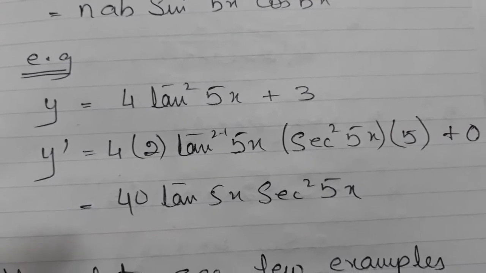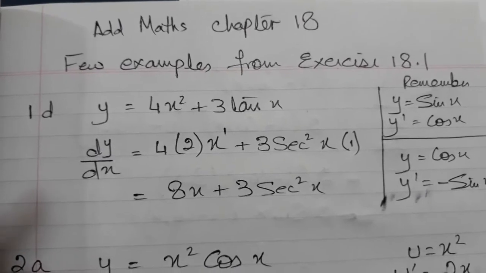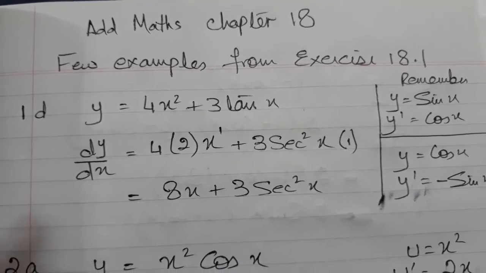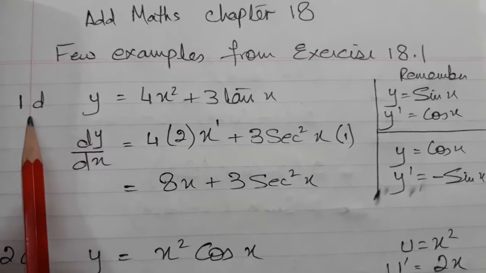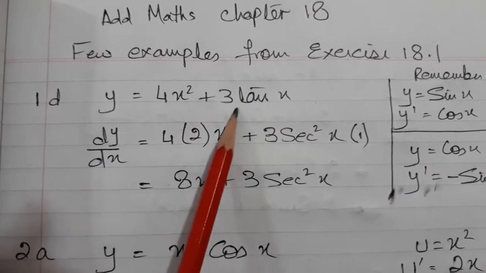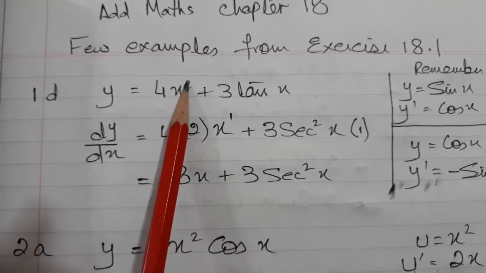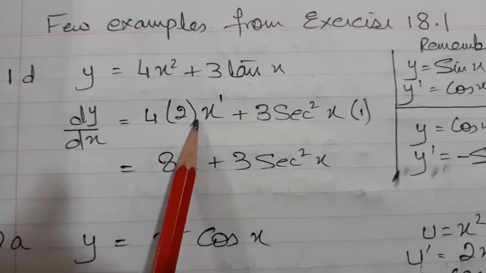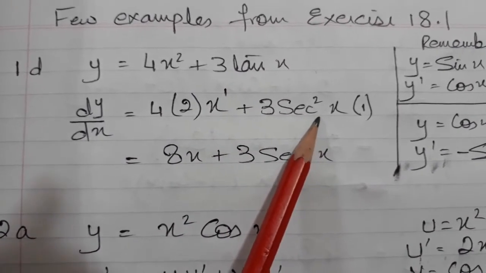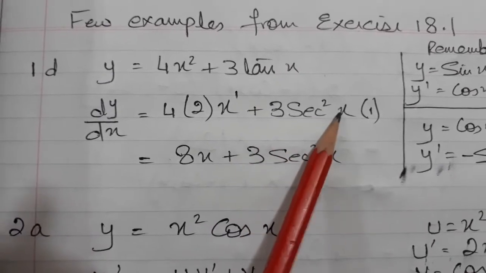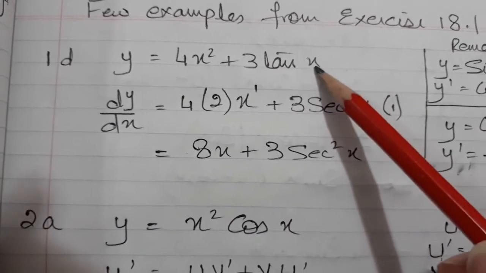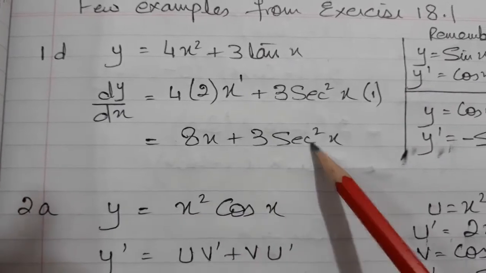Now we will see more examples from the exercise. I have taken quite a number of examples here to make the concept clear. I have picked the first question from question 1D. If you see here, this is a polynomial function and this is a trig function. If I differentiate it, 2 will come as a multiplier, so it becomes 4 times 2x to the power 1. And the differentiation of tan is sec square x, as we learned initially, so it will be 3 sec square x. Why is this 1 here? Multiply by the derivative of the angle, and the differentiation of x is 1. So this is how I get it.